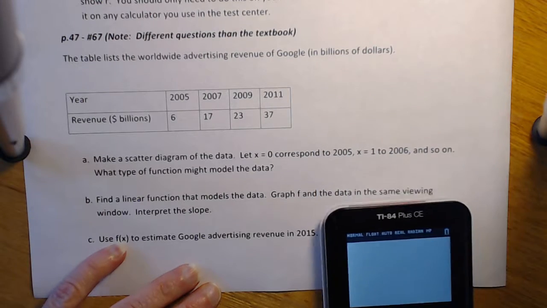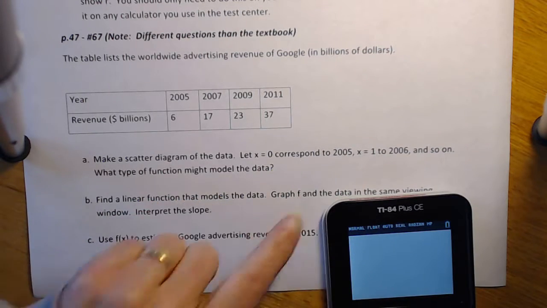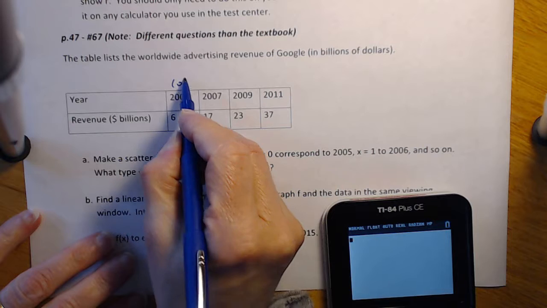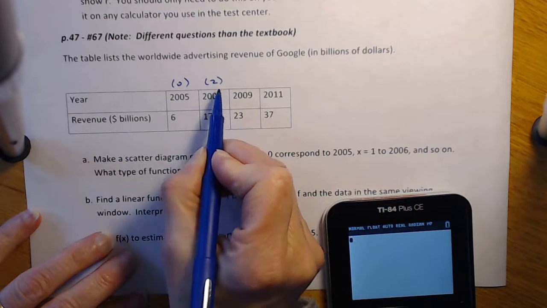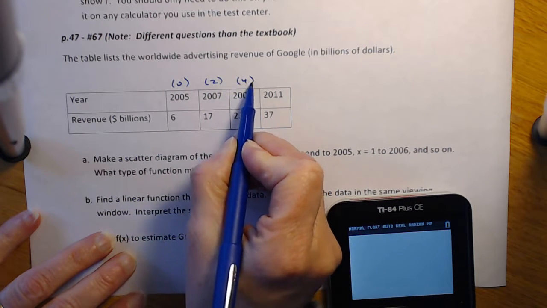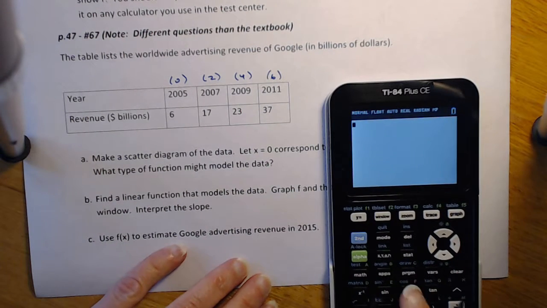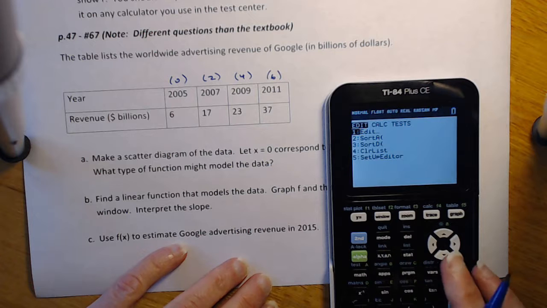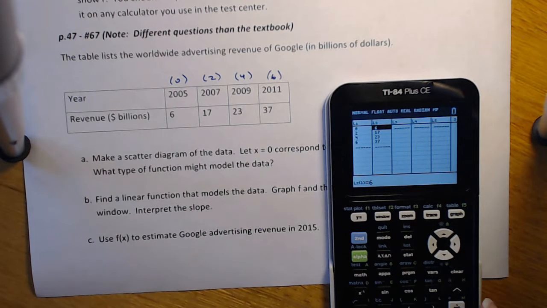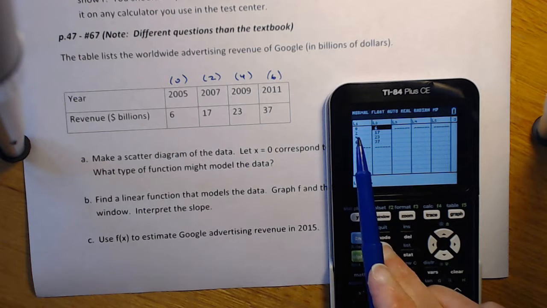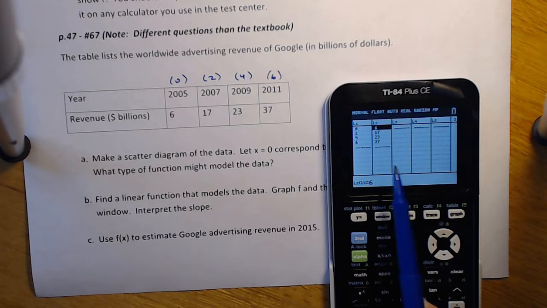Now we are given again here that year 0 should correspond to 2005. So this will be year 0. Now keep in mind this then is year 2. It's 2 years out. 4, 6. So again, we go to stat, edit, and you can see I already in fact have my data in there. So my X values, my years 0, 2, 4, 6, and the revenue in dollars is 6, 17, 23, 37.